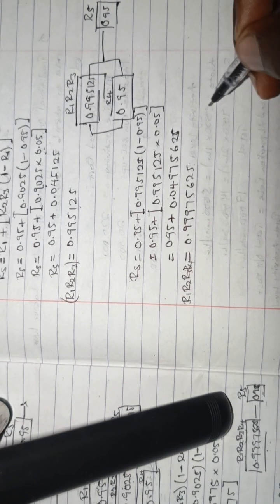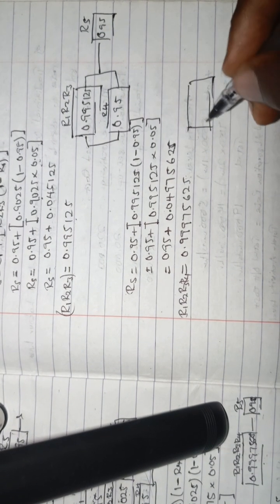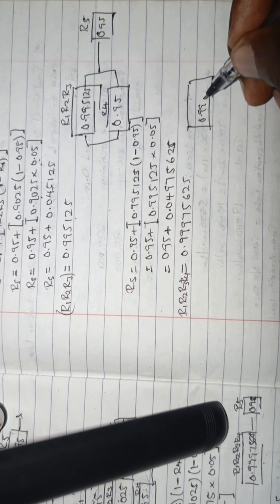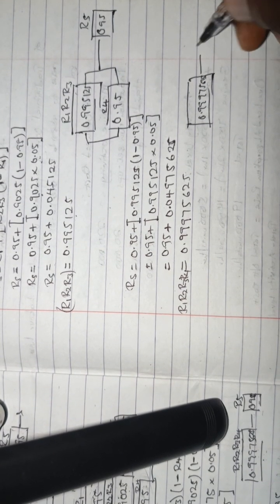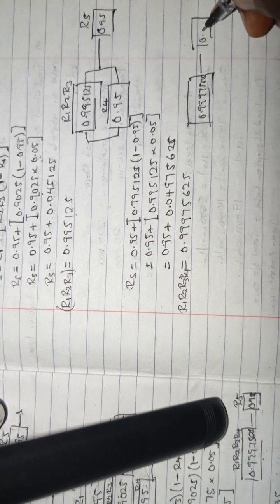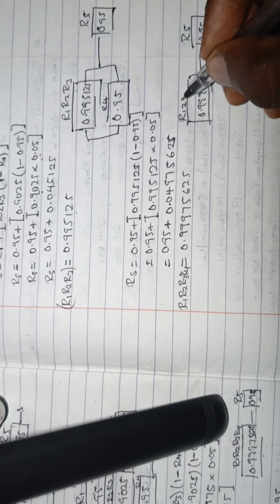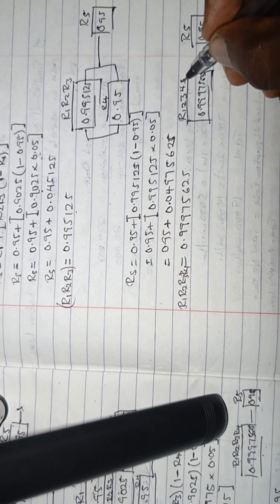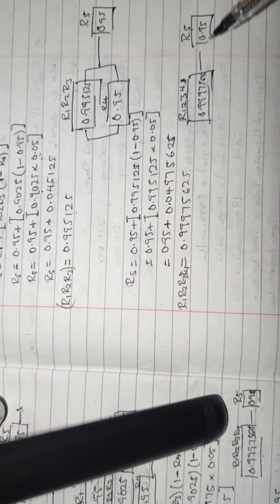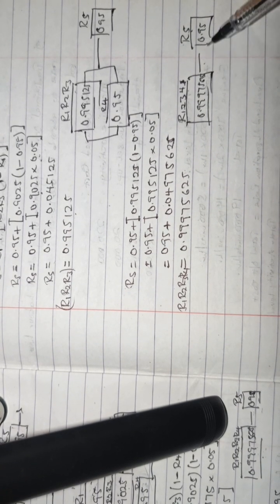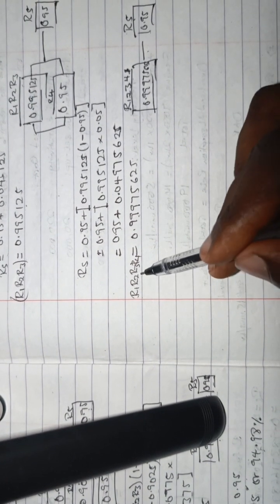So this has become one component now, which is like this, 0.999752625. So this is R5, this is R1, 2, 3, 4. So we are just using the series format to complete this, and we are done. So this is the answer for R1, 2, 3, and 4.